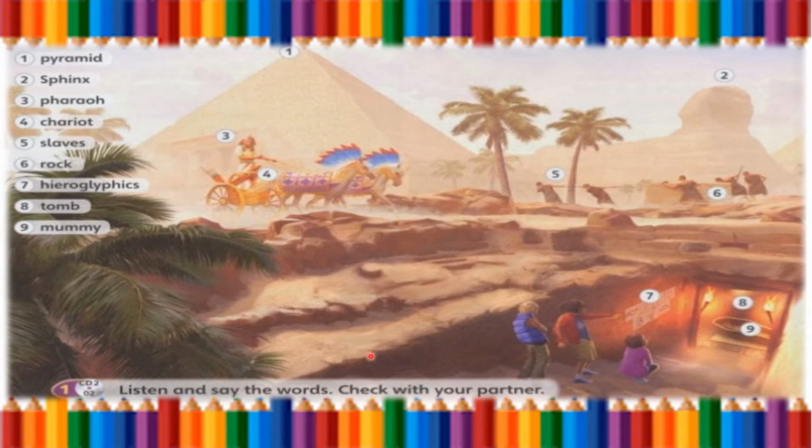So, let's start with the words of this unit. Ancient Egypt. Before reading the words, let's think about the title. What do you think? Excellent! Our unit is talking about Ancient Egypt. So, Alex, Phoebe, and Patrick are in Egypt. Look at the picture. What can you see? Excellent. There are lots of things that indicate this is ancient Egypt.